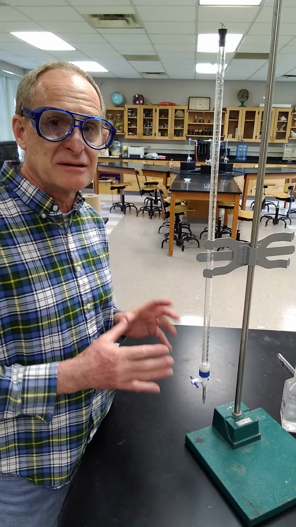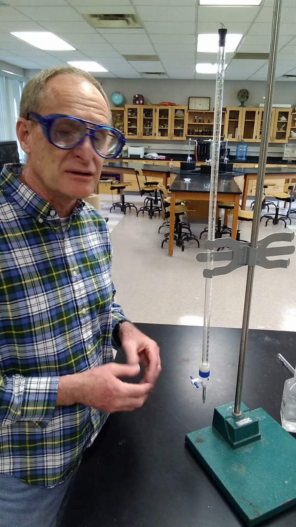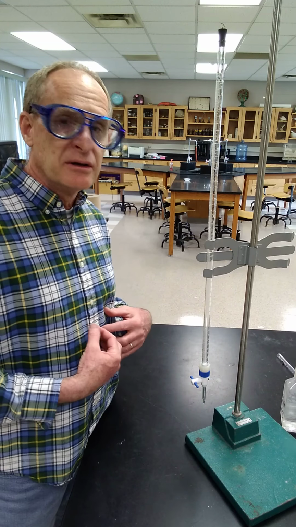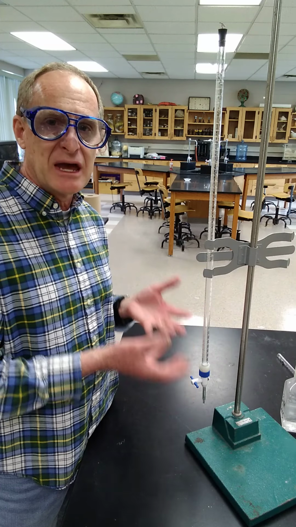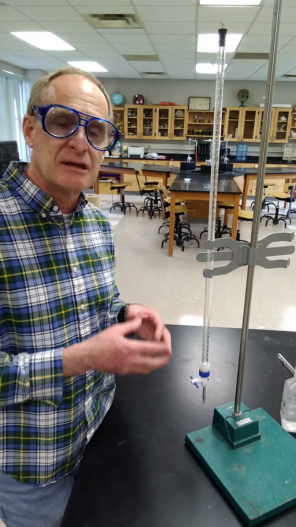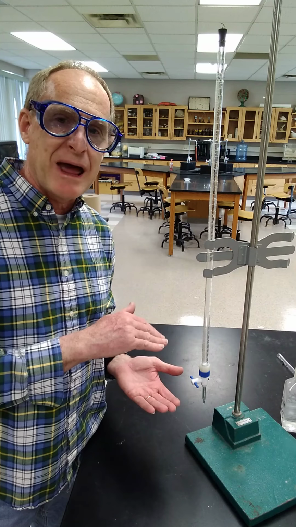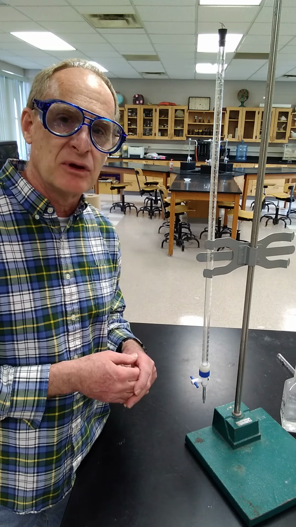So we're going to collect the gas underwater. All right, that doesn't mean I'm going to be underwater. But we're going to do the experiment underwater to allow the gas to bubble through the water and collect it. That way the water acts as a trap and doesn't allow the gas to escape.